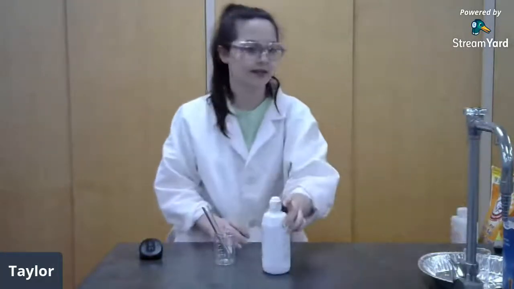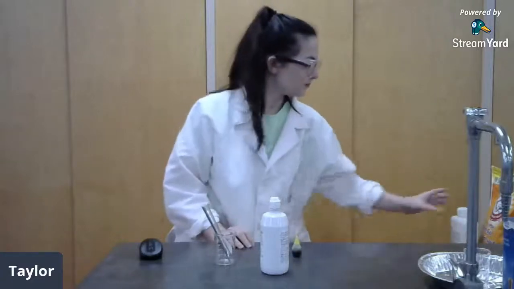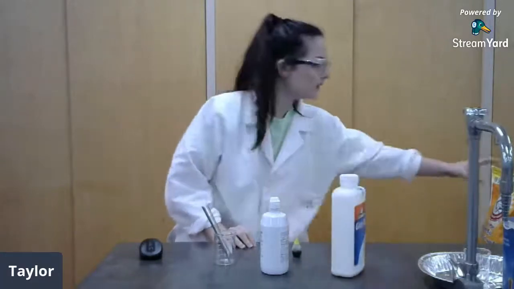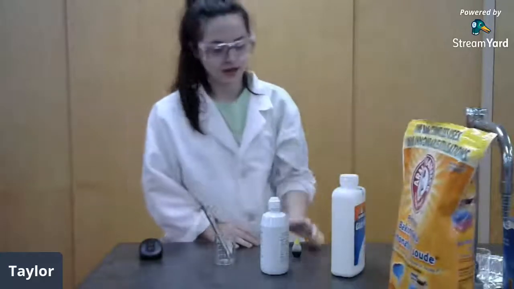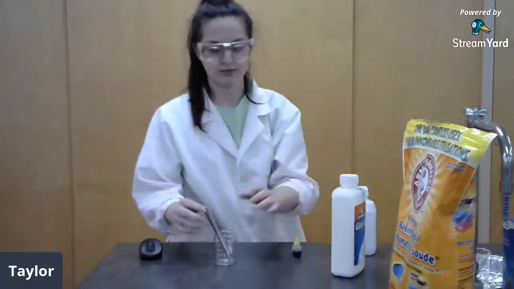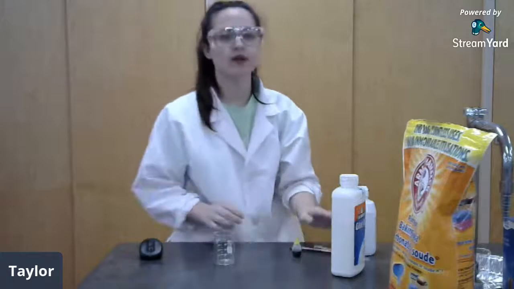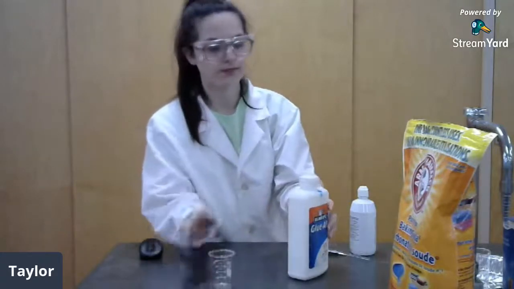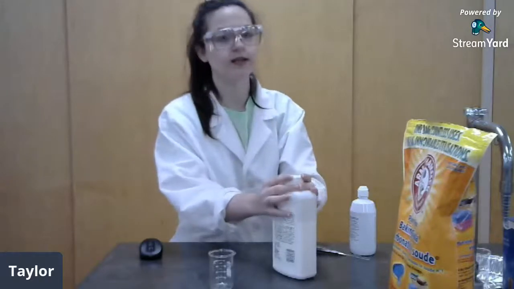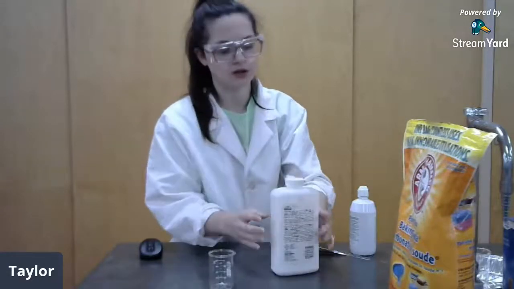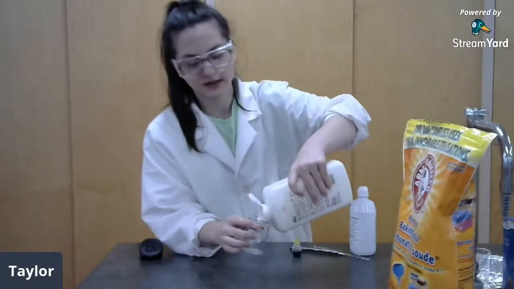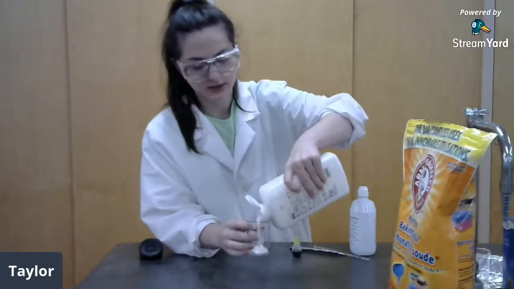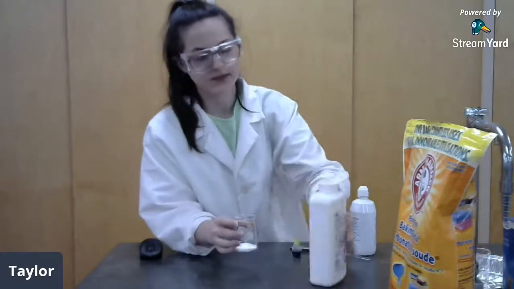Here I have the materials. And we're just going to walk through the experiment here. So I have a beaker, a cup would work fine. And what you want to do, you need to use Elmer's glue. Not any glue will work. And you just want to dump it in just so that the bottom of your cup is covered.